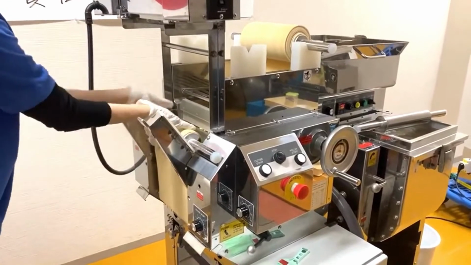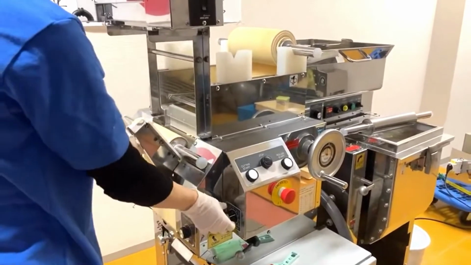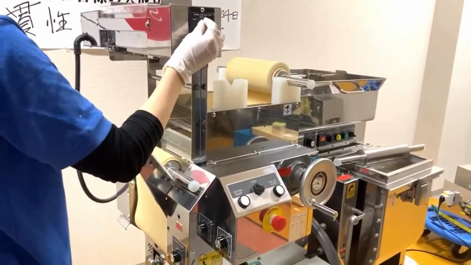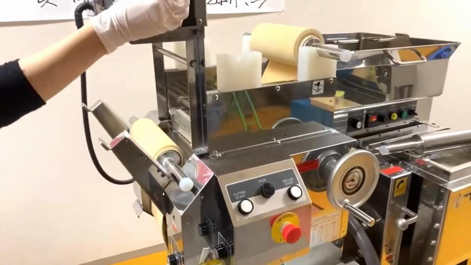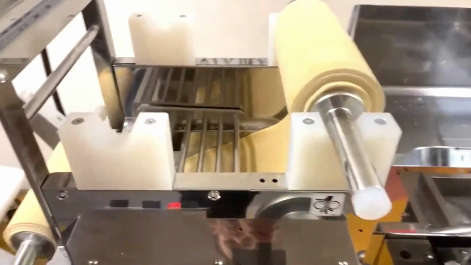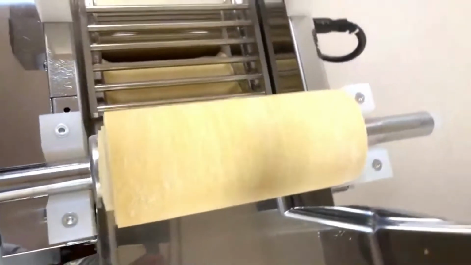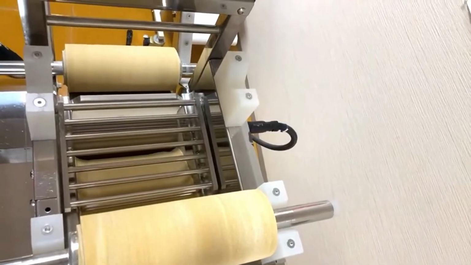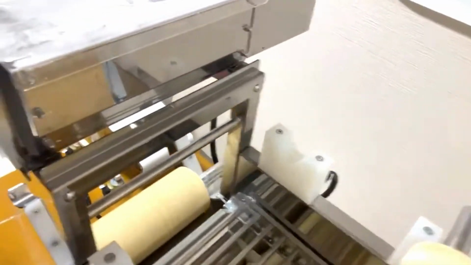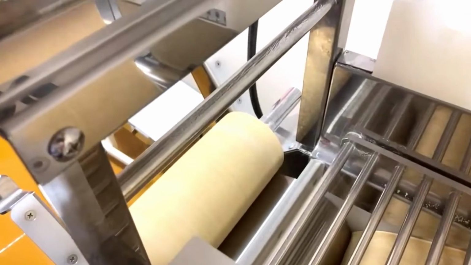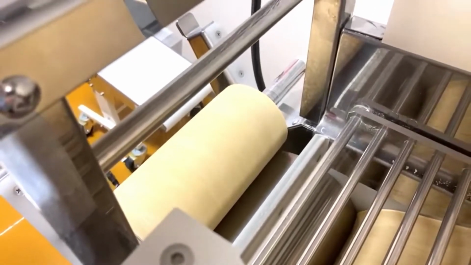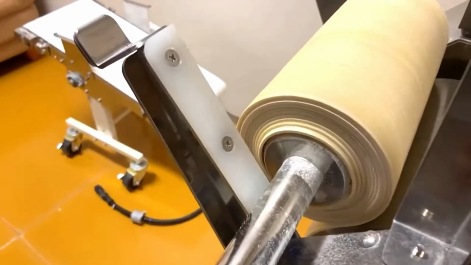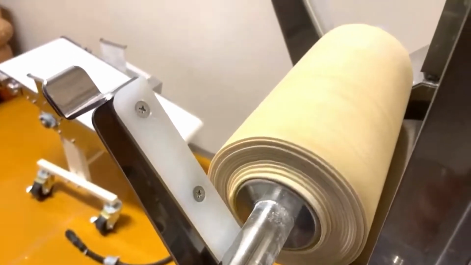So 1.5 millimeter. This machine can thin the dough, and you can actually adjust the roller gap in increments of 0.1 millimeter. It's very precise. For those people who are thinking of making dumpling skins or wonton skins, you can make something that thin in this machine.